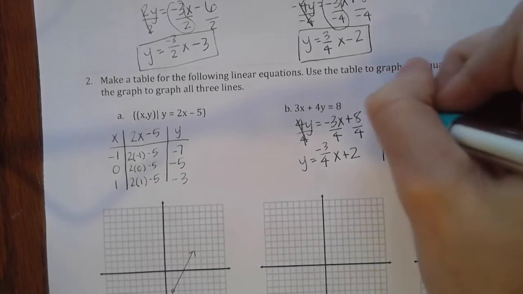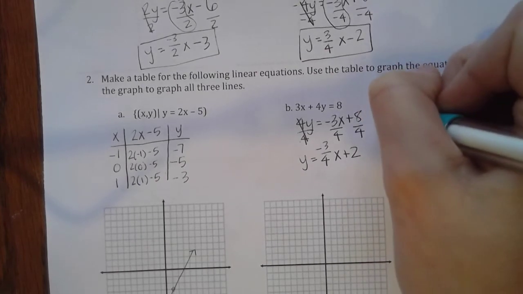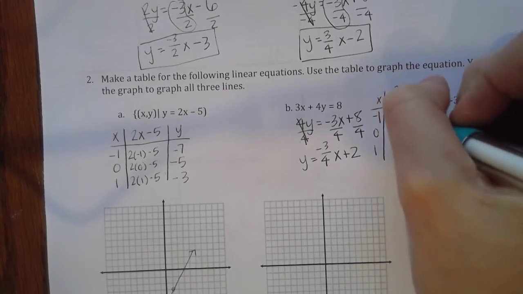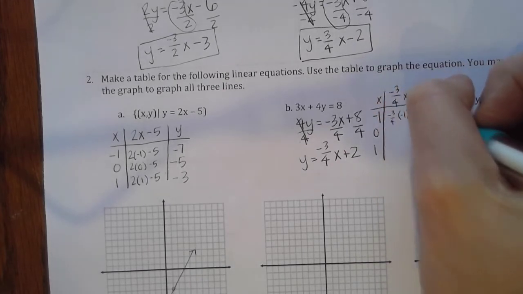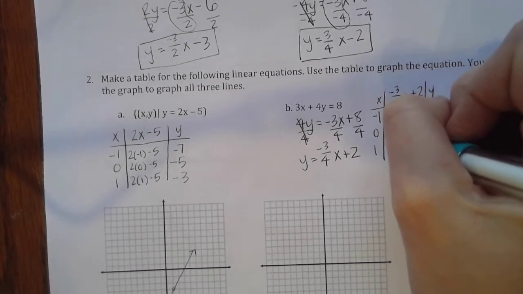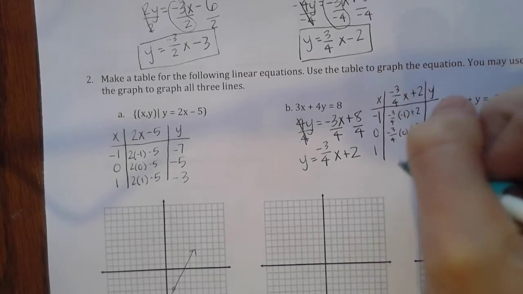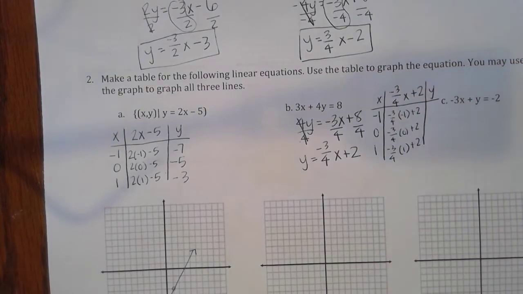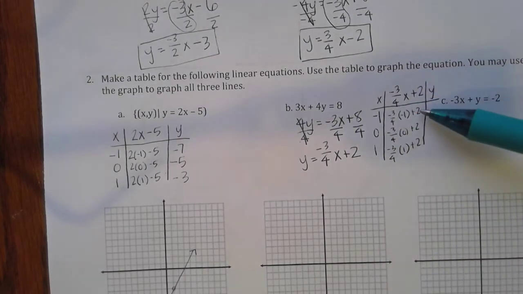And you can use your calculator to plug these in. -1, 0, 1. -3/4 times -1 plus 2. -3/4 times 0 plus 2. And -3/4 times 1 plus 2. If I use my calculator, you can use decimals, it doesn't matter.